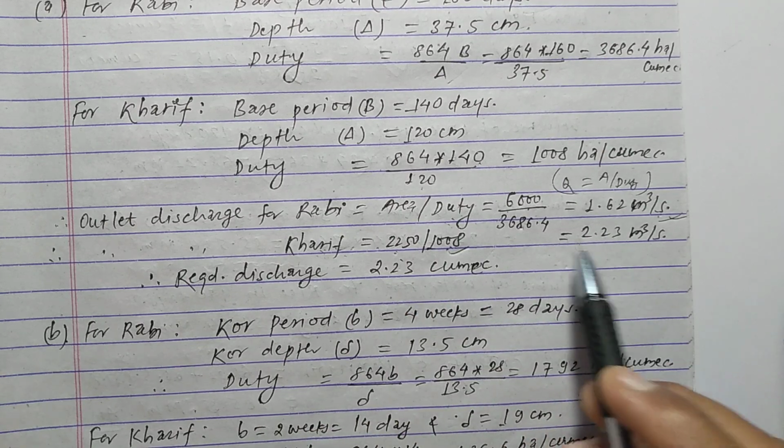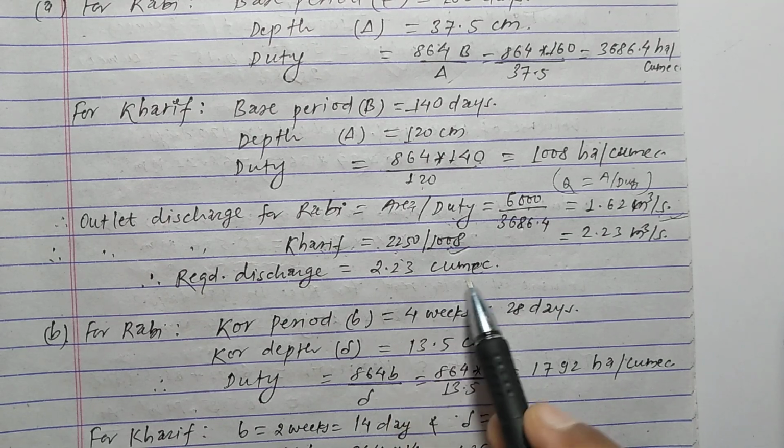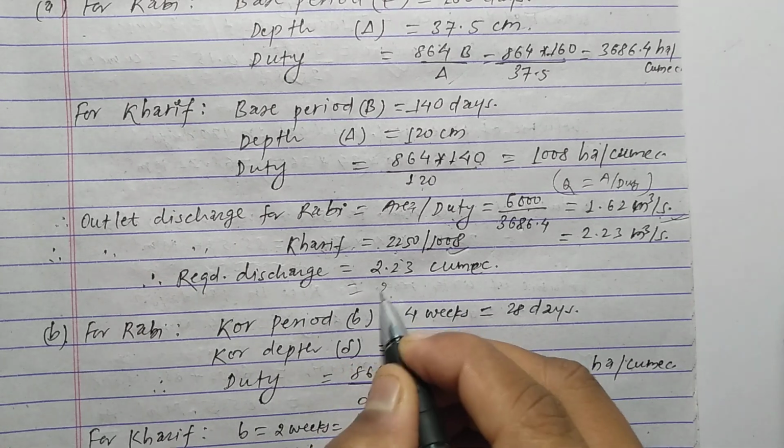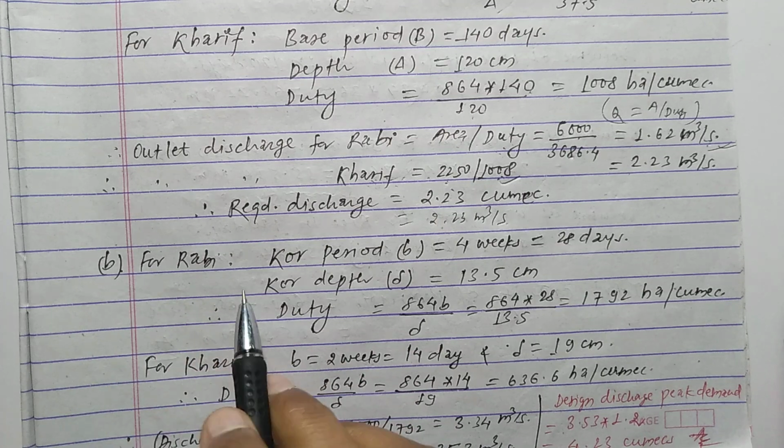Okay, so the required discharge equals 2.23 meter cube per second. Now we have to calculate for the Rabi.